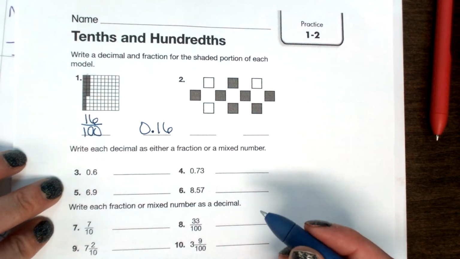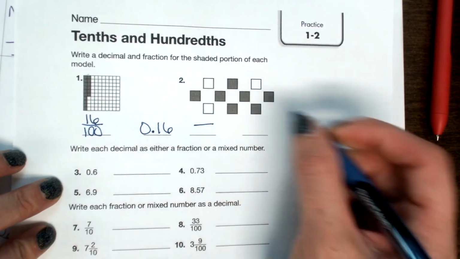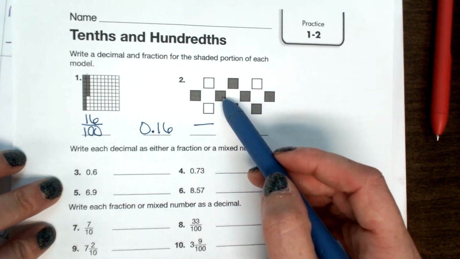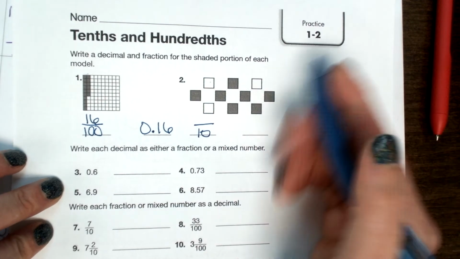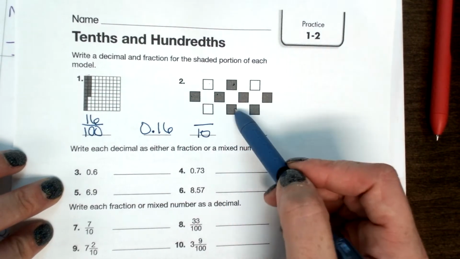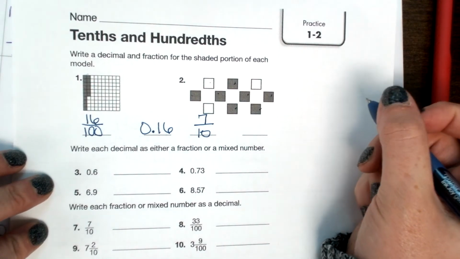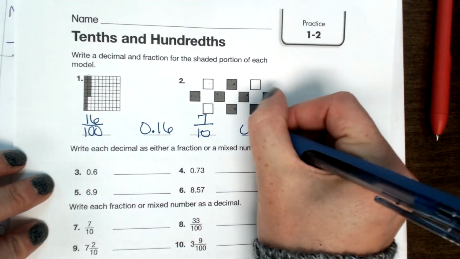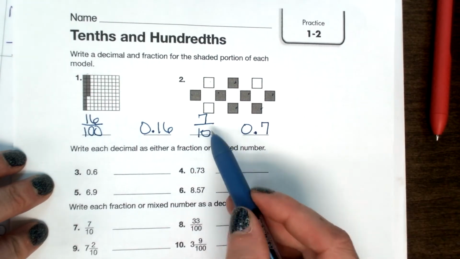All right, for number 2, we are going to move on to this one here. How many boxes are there total? 1, 2, 3, 4, 5, 6, 7, 8, 9, 10. There are 10 boxes total. How many are shaded? 1, 2, 3, 4, 5, 6, 7. 7 are shaded, 7 tenths. So I'm going to write my decimal number for that one as well, and it's going to be 7 in the tenths spot, 7 tenths.